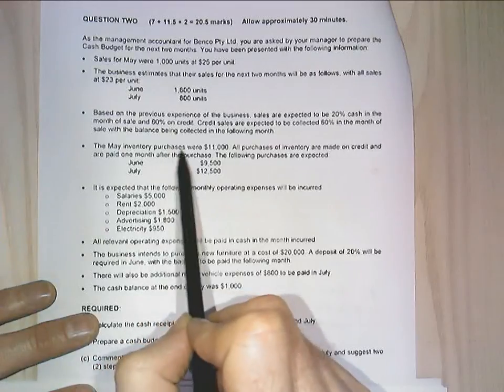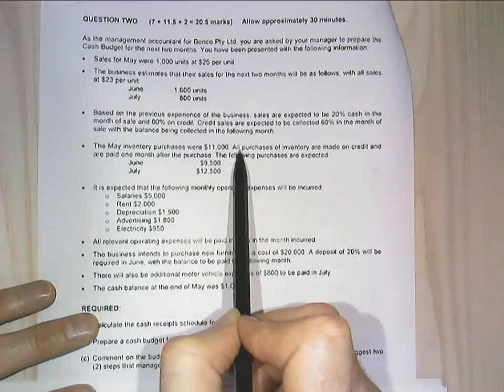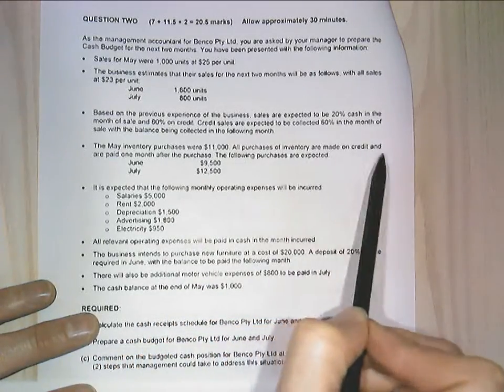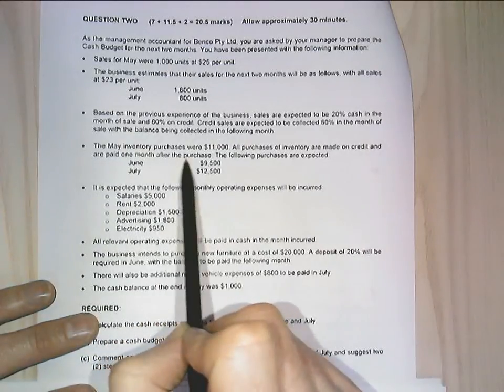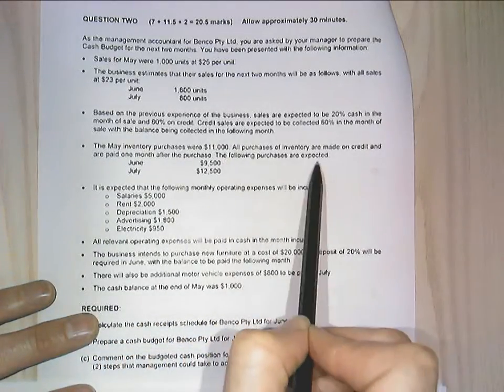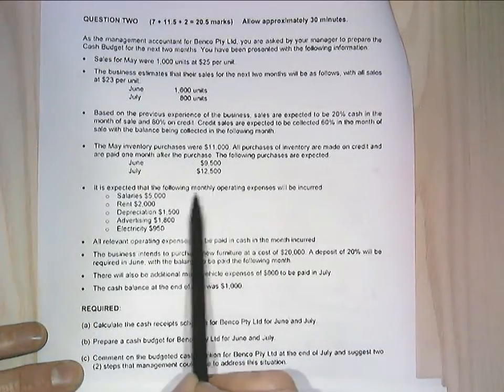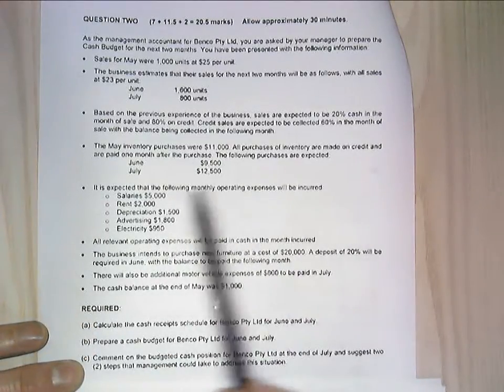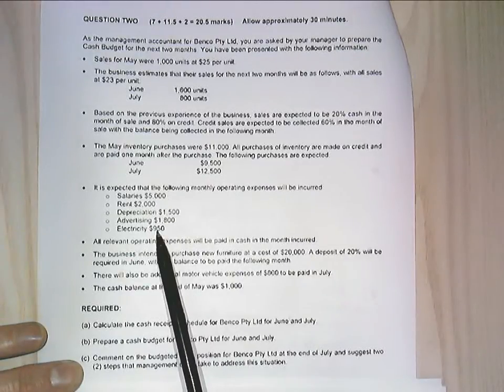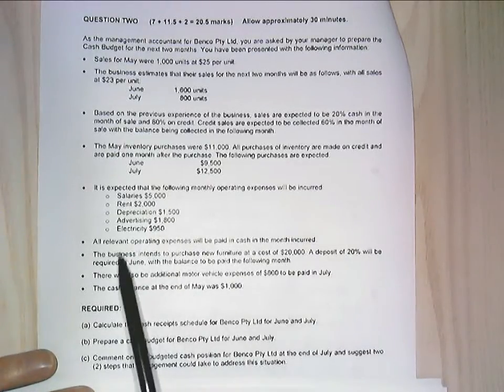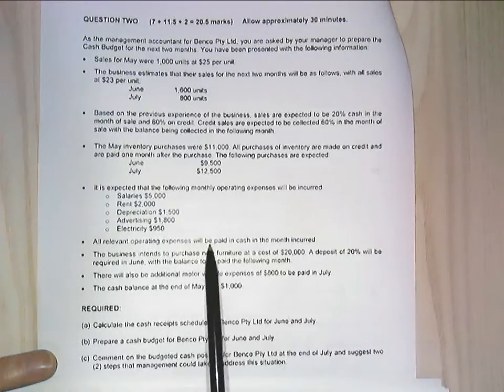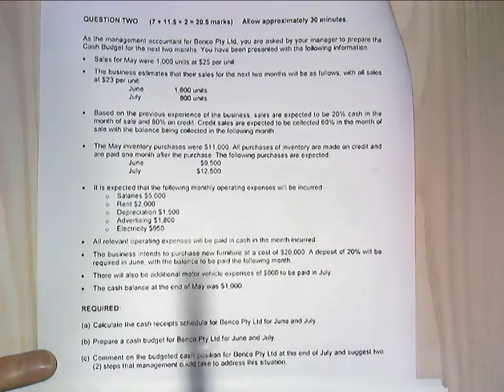The May inventory purchases were 11,000. All purchases of inventory are made on credit and are paid in the month following the purchase. The following purchases are expected, so June and July purchases. It is expected that the following monthly operating expenses will be incurred. We've got some operating expenses. We need to pick out the cash ones. And all relevant operating expenses will be paid in cash in the month incurred.